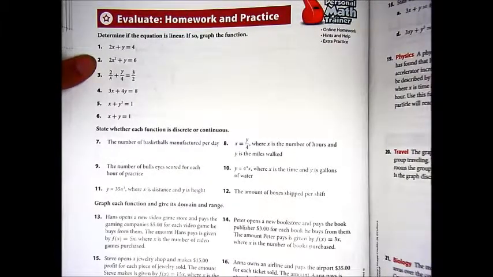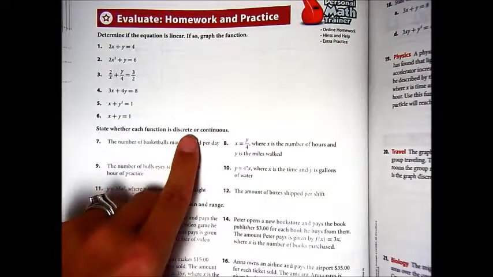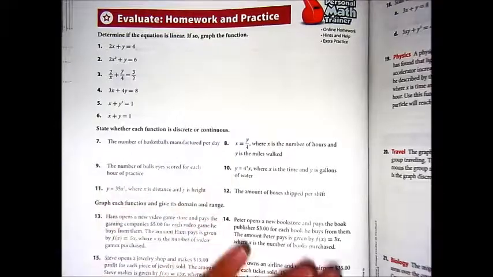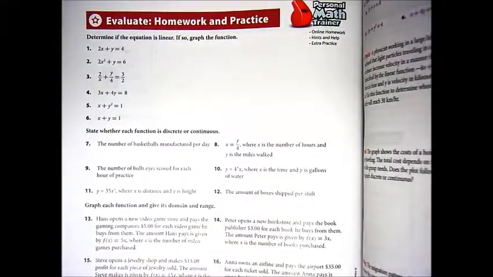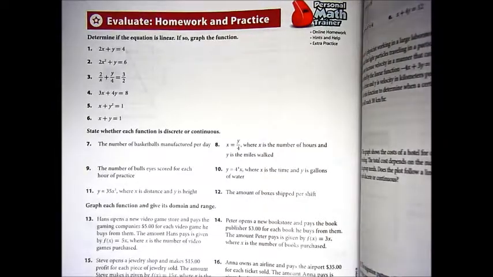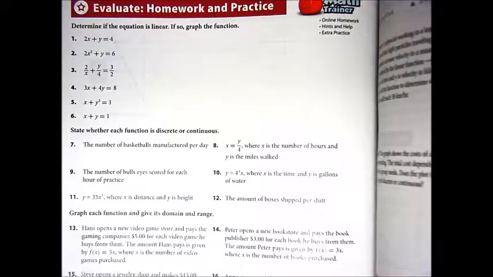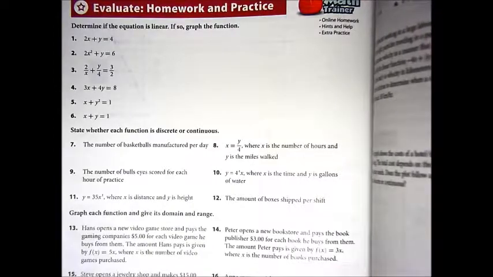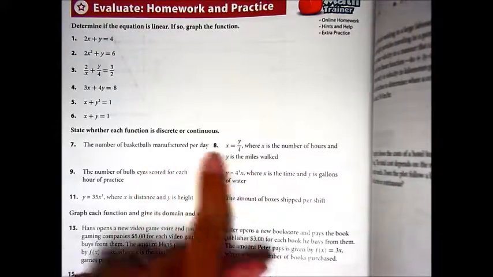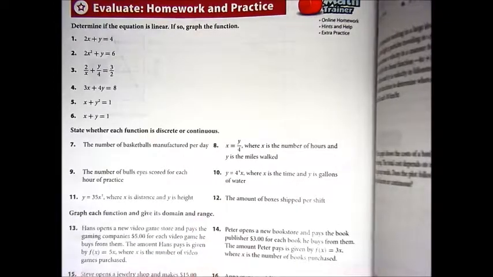Then don't graph it. When you get to 7 through 12, look at this. State whether each function is discrete or continuous. So you don't have to graph it at all. It's just where you have to think about, like we did with the umbrellas. Are you going to buy part of an umbrella? No, that's discrete. Okay, but like the girl who was renting the ice cream stand, could she be open for part of an hour instead of a full hour? Yes. That's continuous. So you're not graphing or working anything out. You're just deciding discrete or continuous.